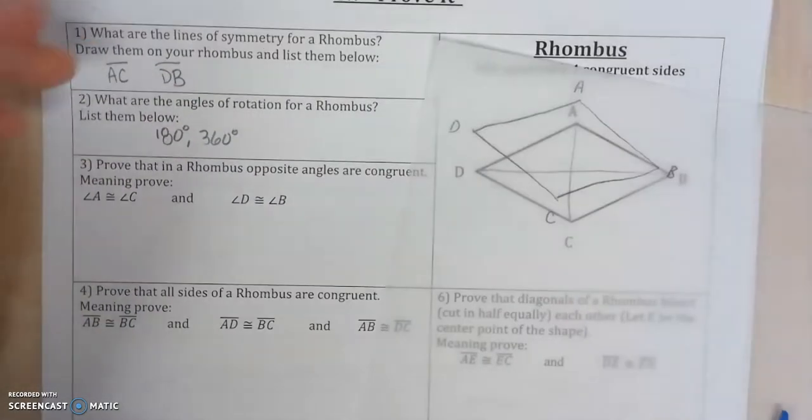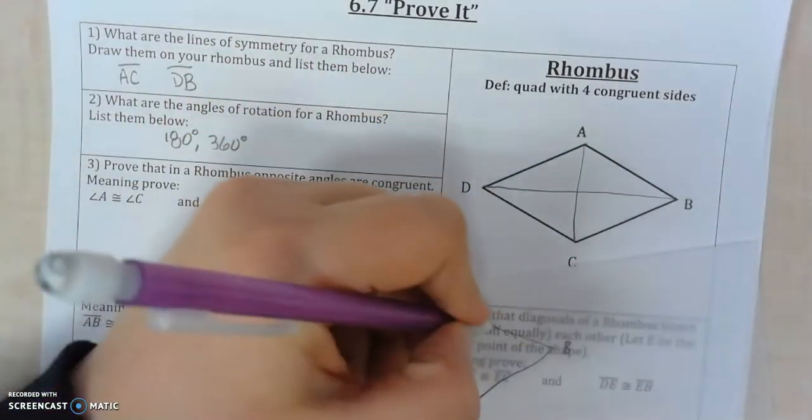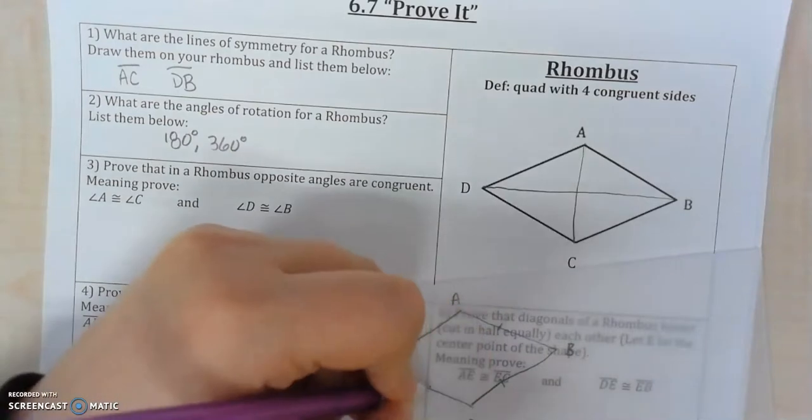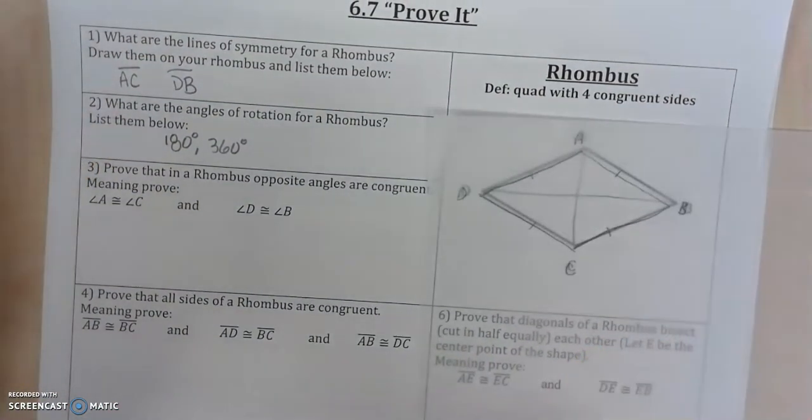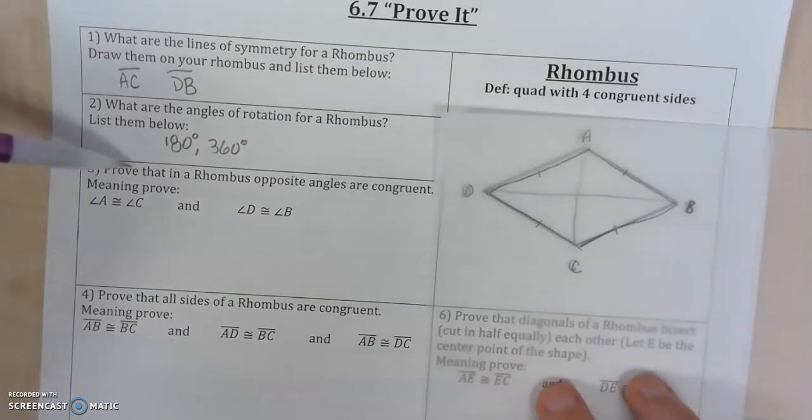And we know that all sides are congruent based on the definition, okay? But we want to see, can we prove that, and can we prove some other things about the shape using transformations? So notice it says here, prove that in a rhombus opposite angles are congruent.